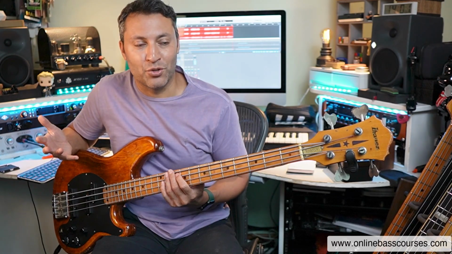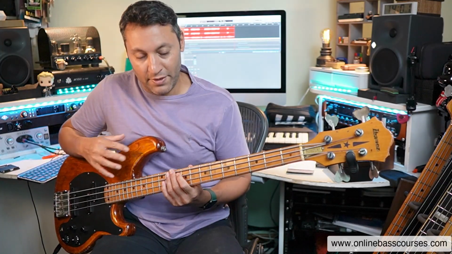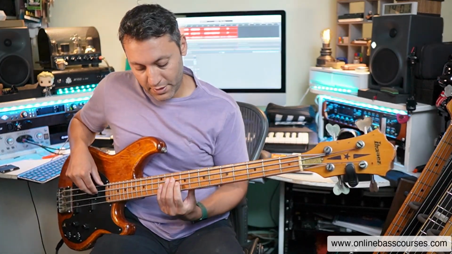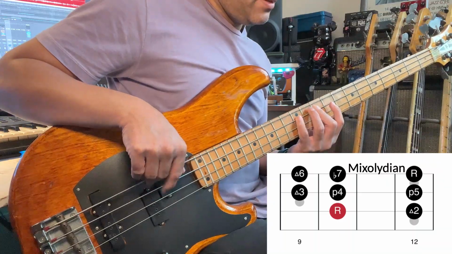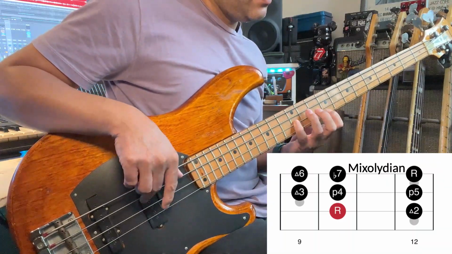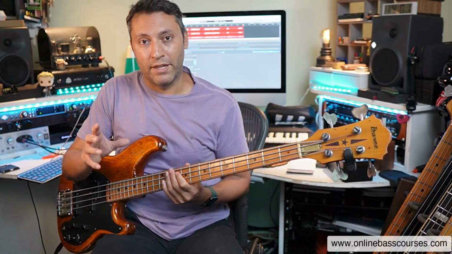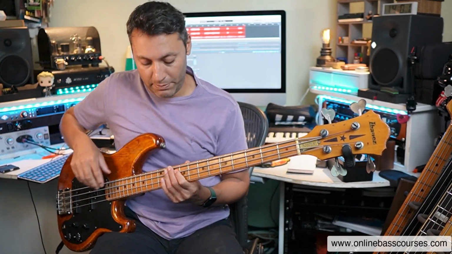I mentioned that we have 7 modes just now. These are 2 that you're going to hear all the time on bass. G Mixolydian is this. By the way, that PDF and all backing tracks can be downloaded for free. I'll put a link below.